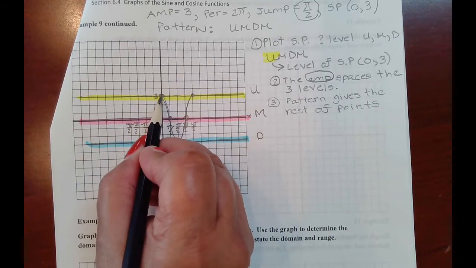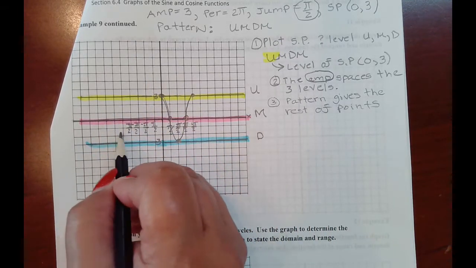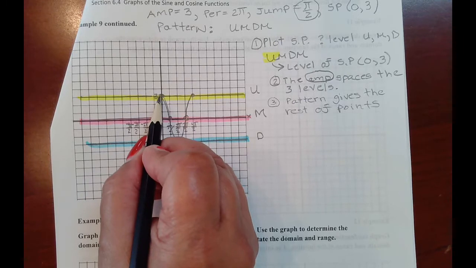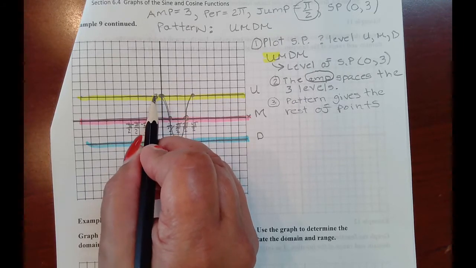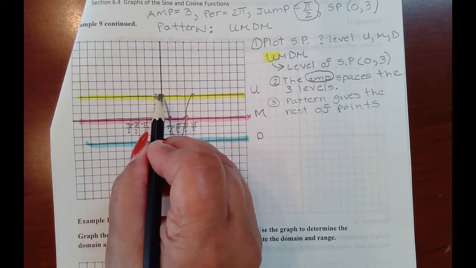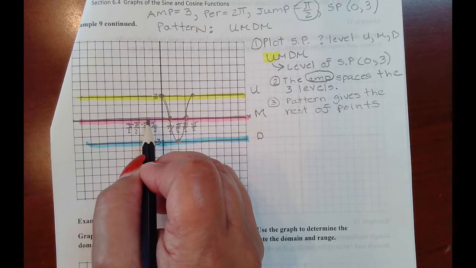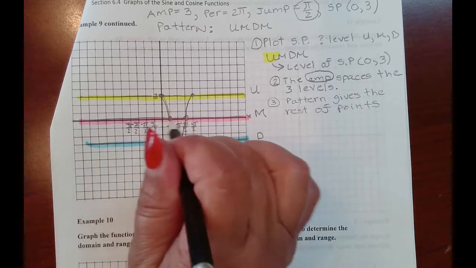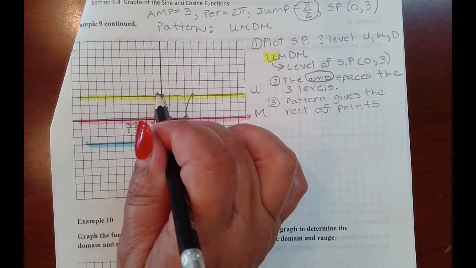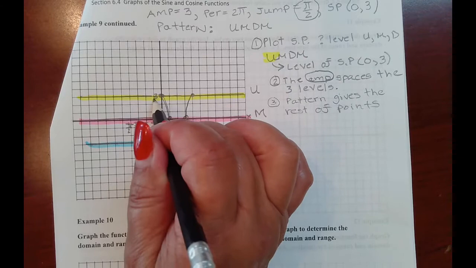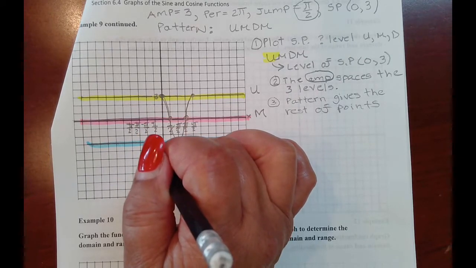If you're at a point where you're as high as you can go, you have to start falling down to plot a point. You always have to plot a point on the middle level as you pass from the highest level, uppermost level, to the downward level.